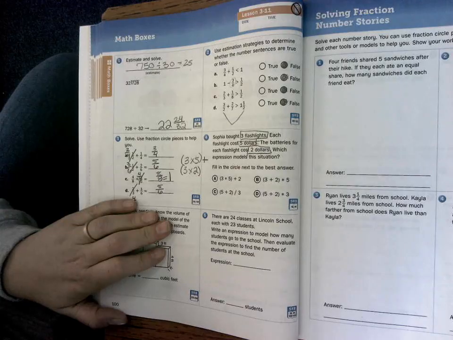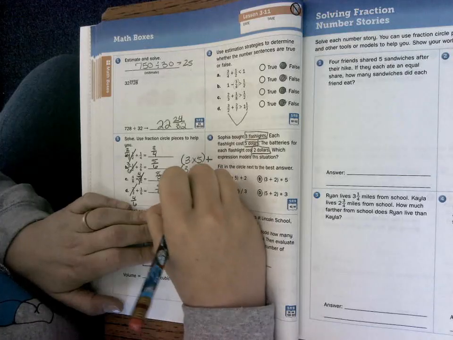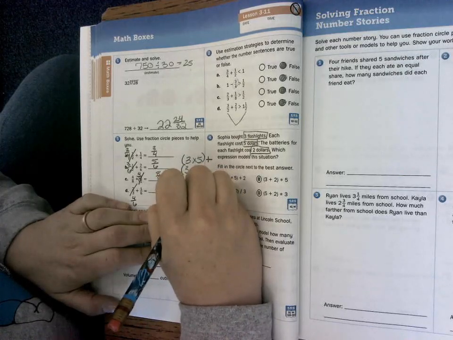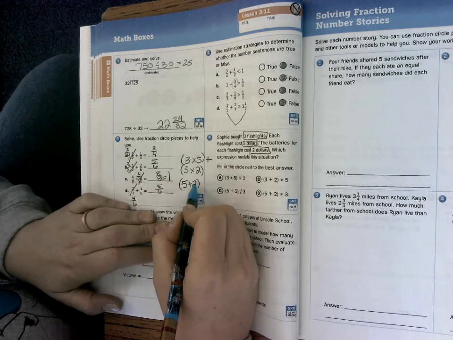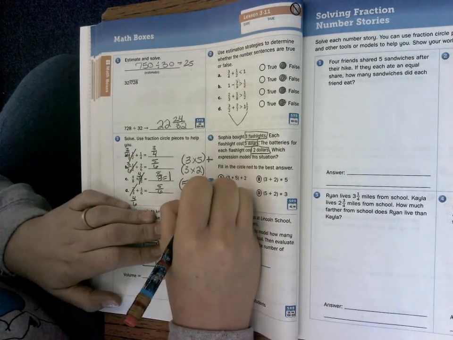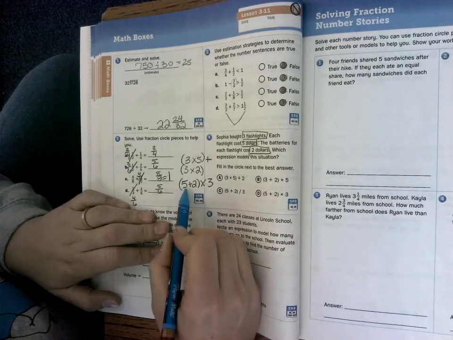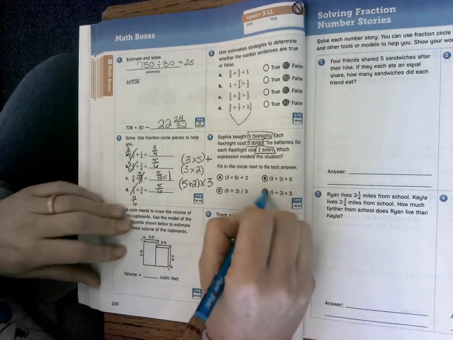Well, let's think about cost. I know one flashlight would cost $5, but I would need to buy batteries, which cost another $2. So one flashlight would be 5 plus 2. But I'm not buying one flashlight, I'm buying 3, so I would multiply by 3. So D is the correct answer.